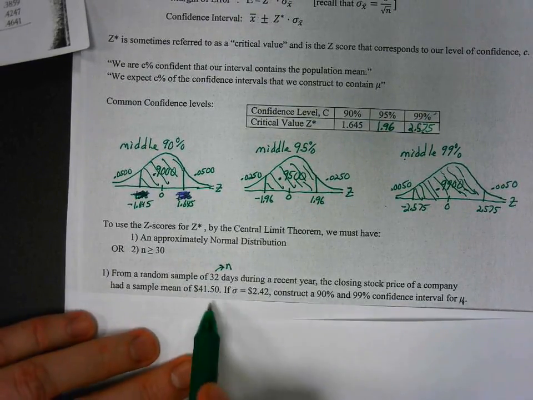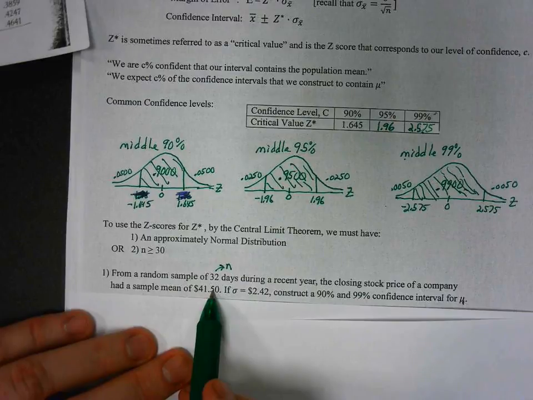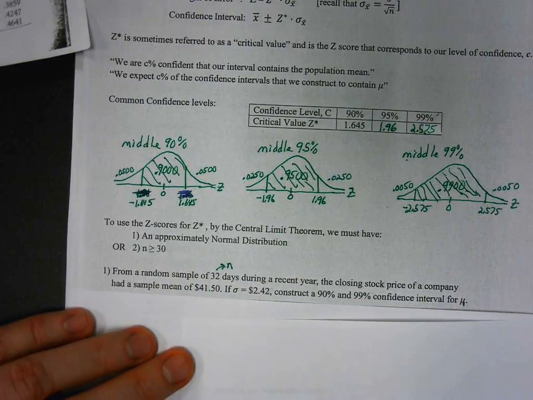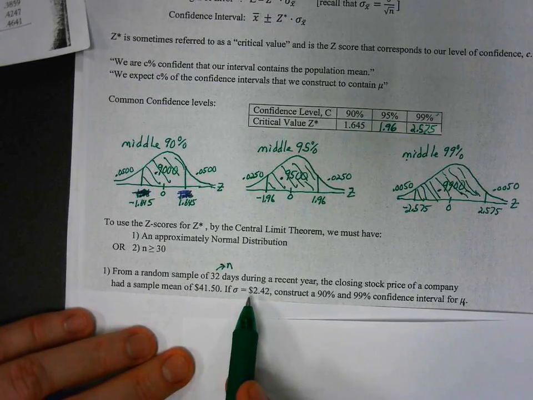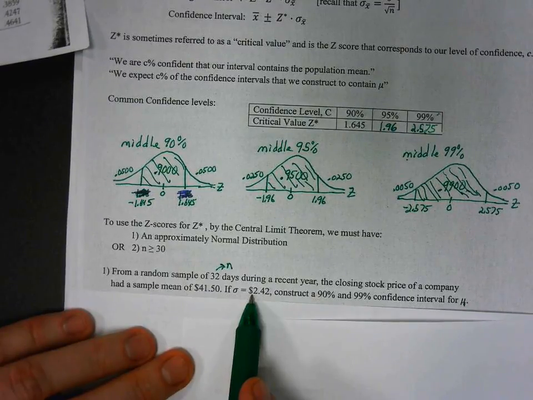Right now, our best estimate for mu is 41.50. But because we took a sample, we have to have a margin of error included in that. So our margin of error deals with how varied, or the standard deviation, how spread out our original data set was.